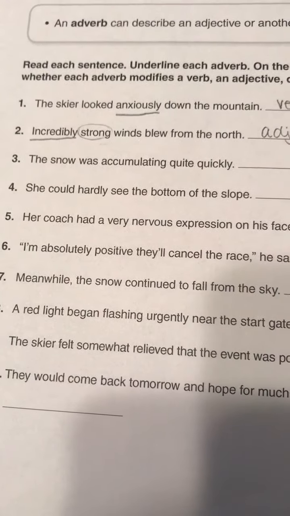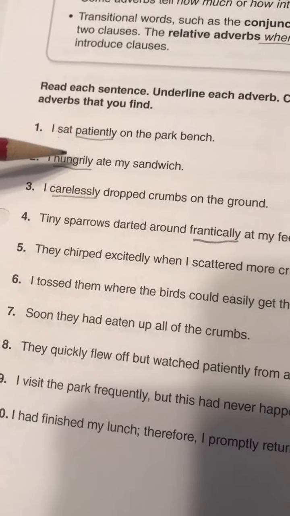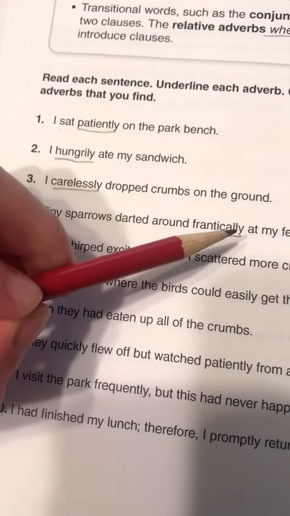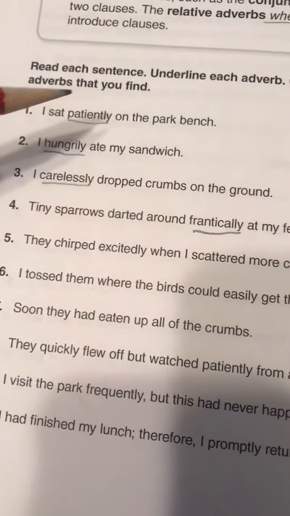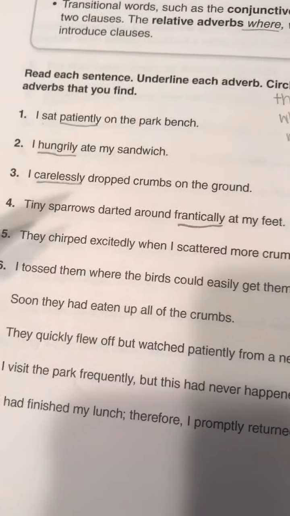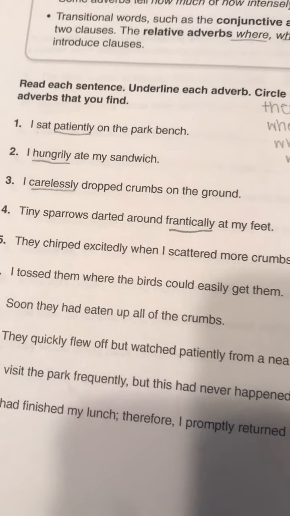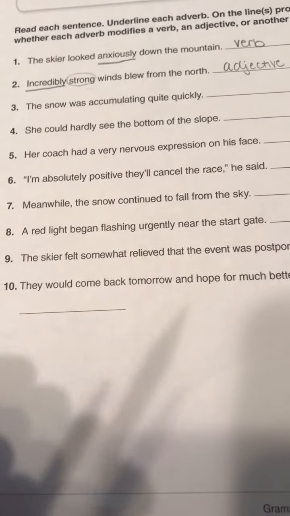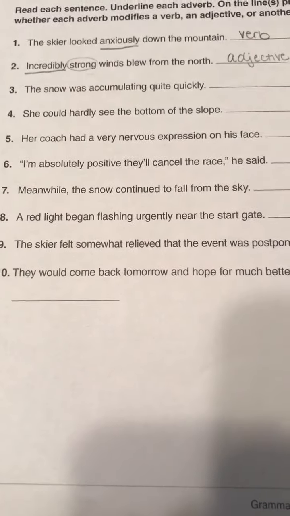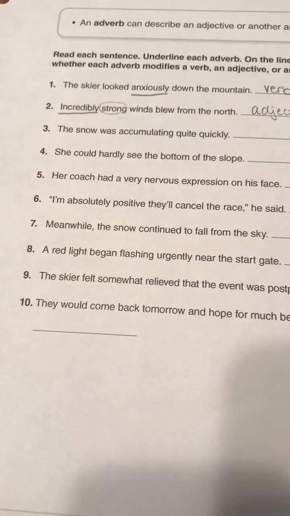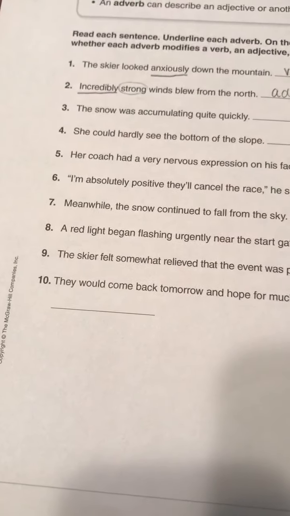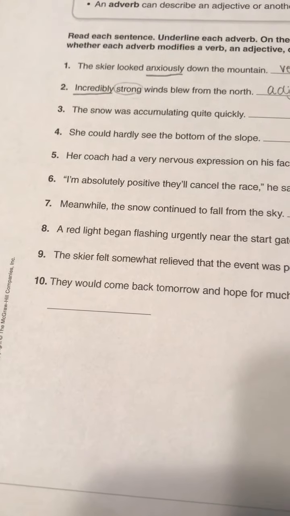Another very, very helpful hint about adverbs. Look at the pattern. They almost always end in ly. So if there's an ly word in the sentence, look at that one first and see, does it tell how, when, where, or how often? And that's probably your adverb. Okay, so that's a little hint if this is tricky for you.